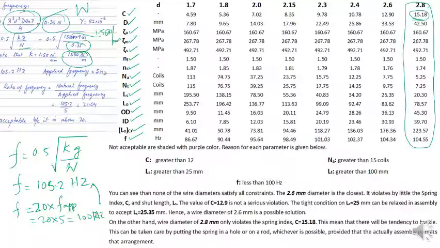And this is for all of these wire diameters. From where these diameters came? This was given in the problem that the manufacturer has these diameters.